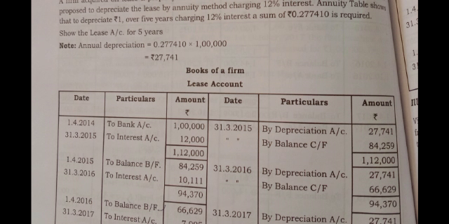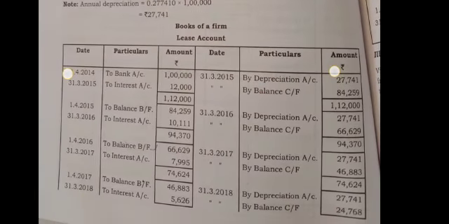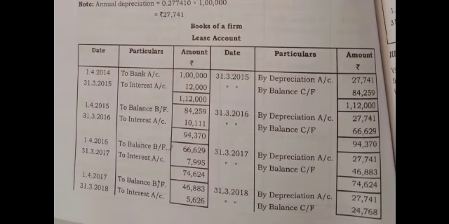Once you calculate the depreciation, that amount is taken every year. Next you get the balance carried down, 66,629, which is carried forward to the next year. Again you calculate the interest on 66,629 into 12 by 100, so 7,995 is the interest.